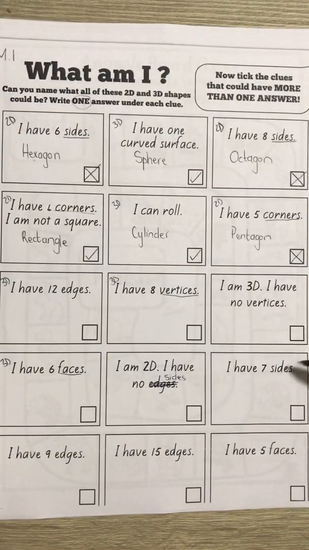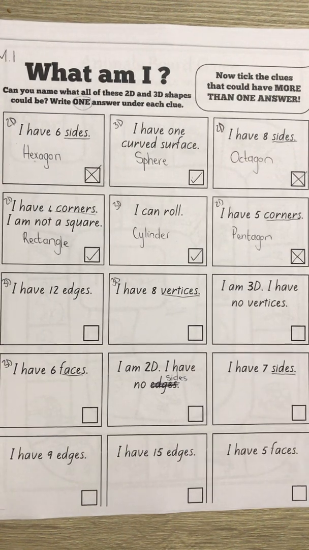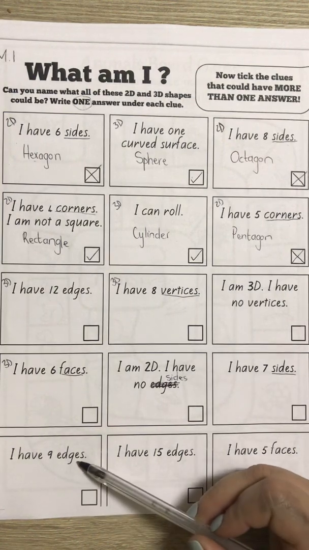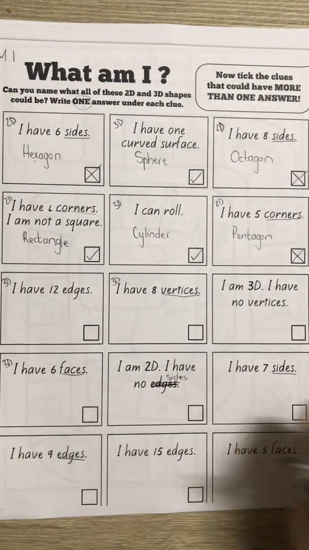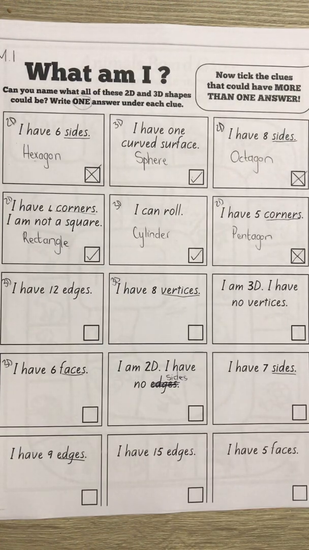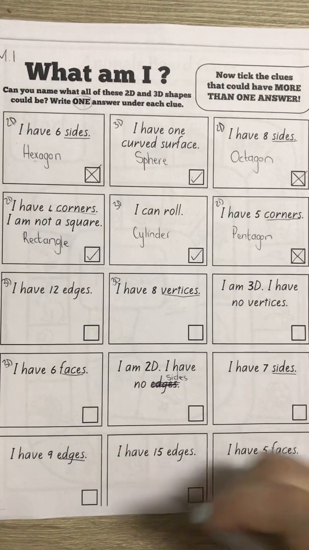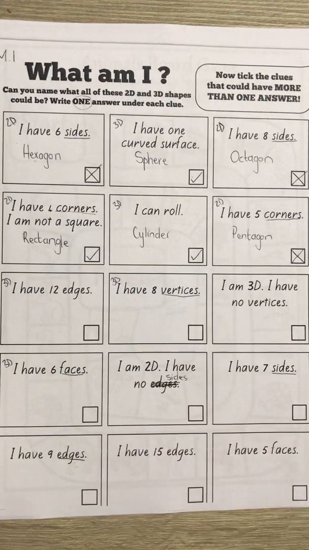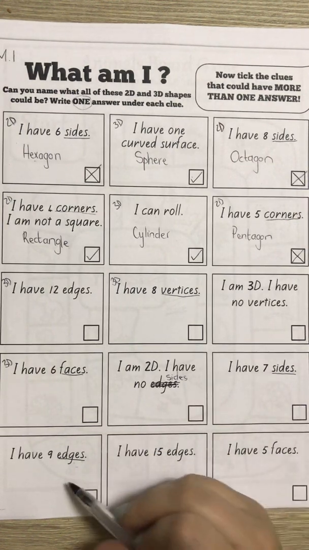Next one, I have 7 sides. Again, the word sides should tell you whether it's 2D or 3D. I have 9 edges. Edges should tell you whether it's 2D or 3D. Think of any 3D shape that has 9 edges, 9 straight lines. Let me quickly think if I can think of what the shape is. 1, 2, 3. Aha, I can tell you now, this will be some type of prism. It will be some prism.